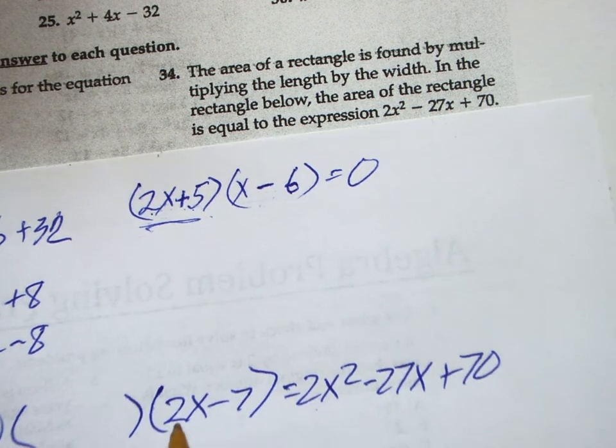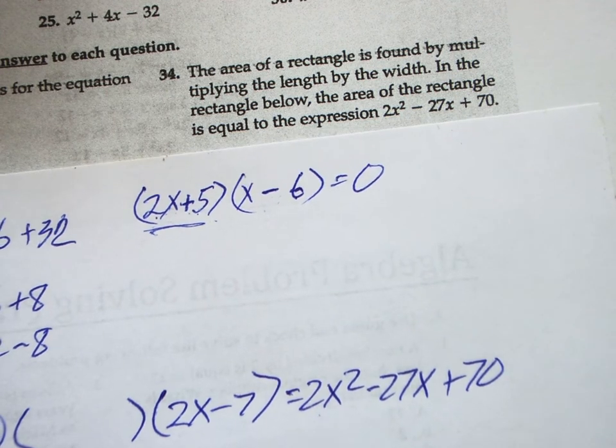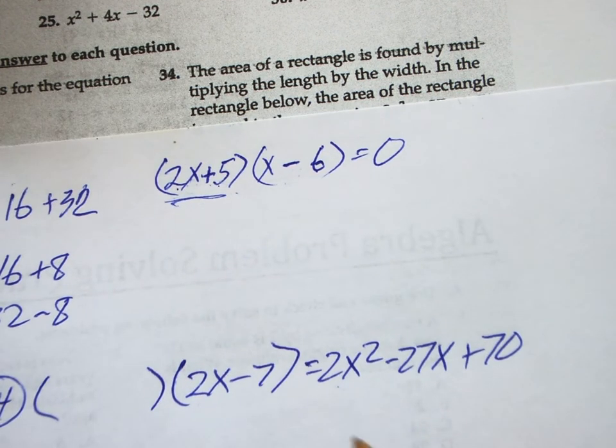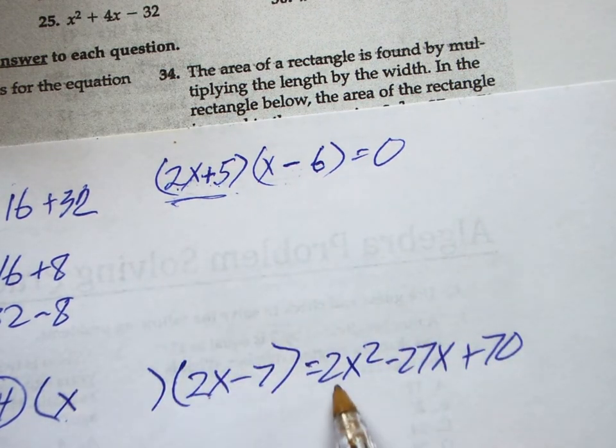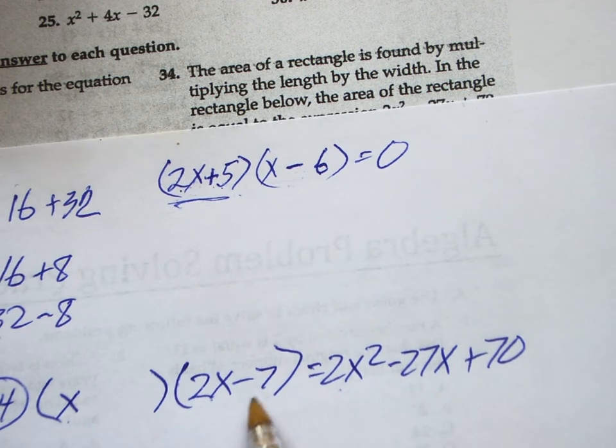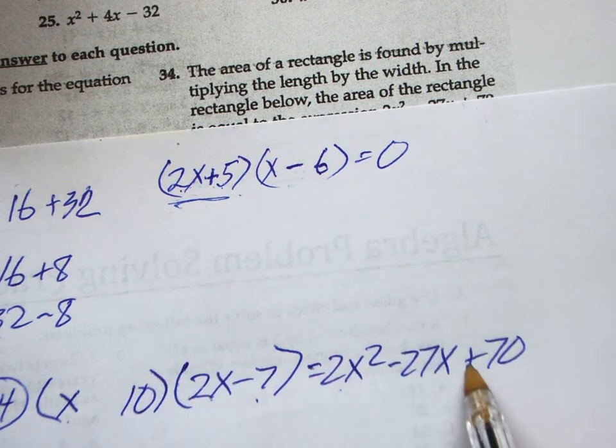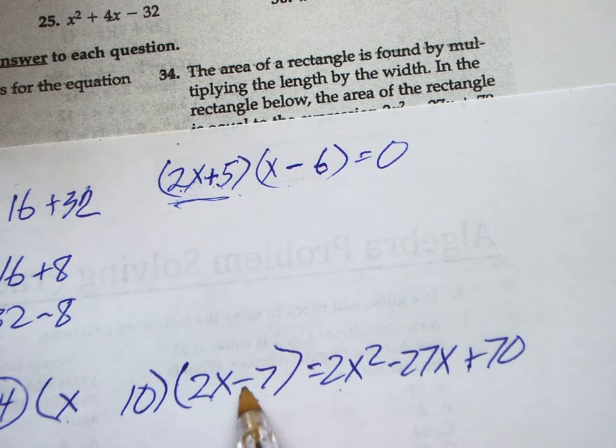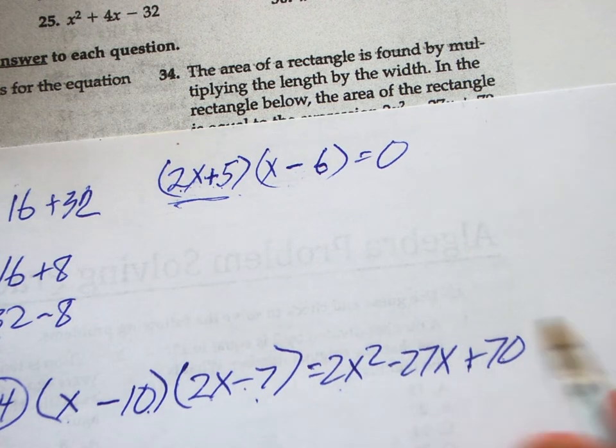You want to get 2x squared. 2x times what is 2x squared? What do you need? An x. 2x times x is 2x squared. What do we want at the end? 70. We got a 7. 7 times what is 70? 7 times 10. And we want it to be positive 70. And this is negative, so that means this has to be a negative also, because a negative times a negative is a positive.